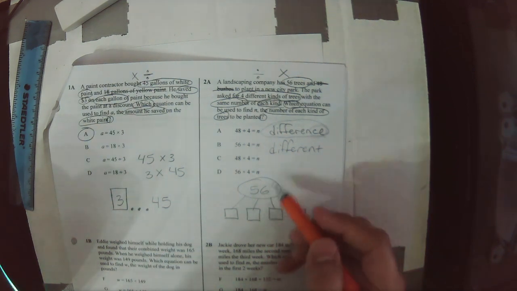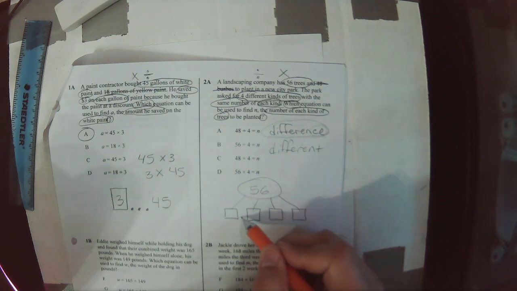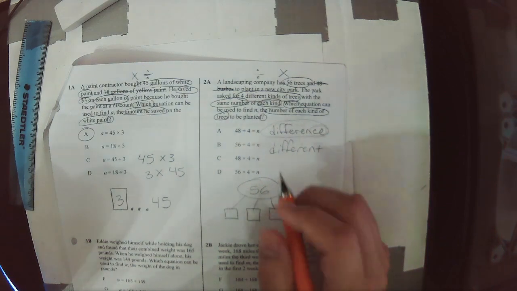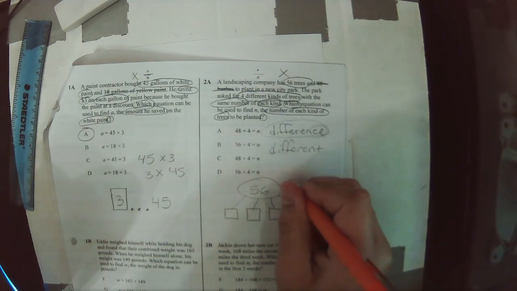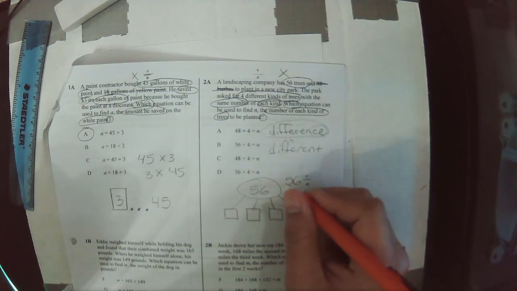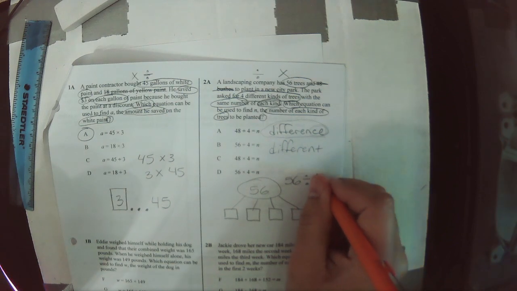Division, because we're making different groups, right? 4 groups of these trees. So division, I do have to be careful about which number goes first. The big number always goes first in division. 56 divided by 4. What answer choice should I pick? What answer choice gives me the correct operation and the correct numbers?